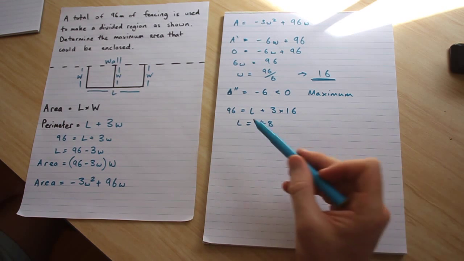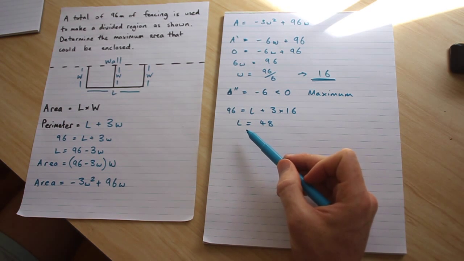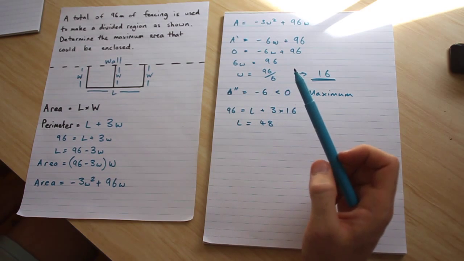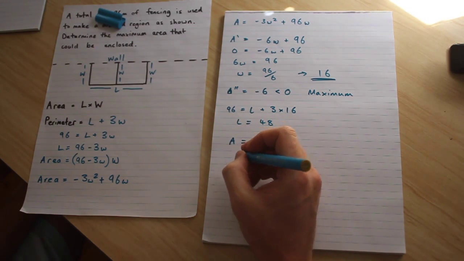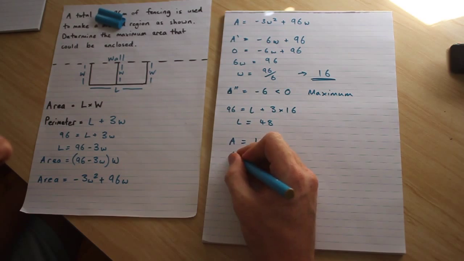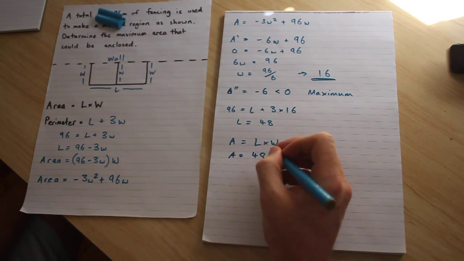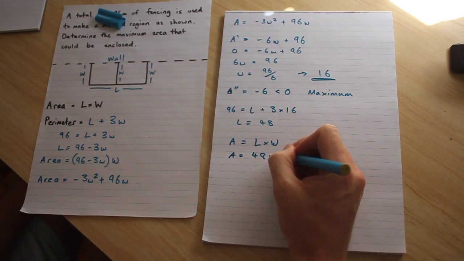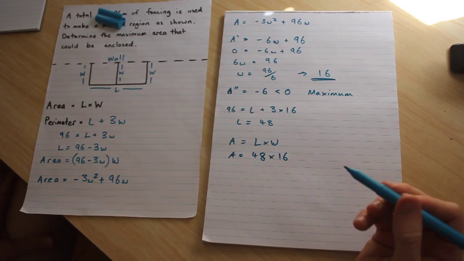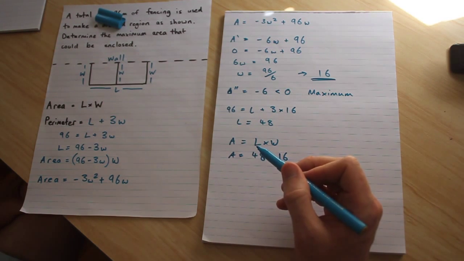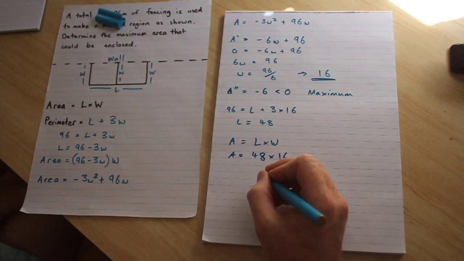Now we can sub the length back into the area equation to find out the maximum area, which equals 48 times 16. And this gives the total area of 768 meters squared.